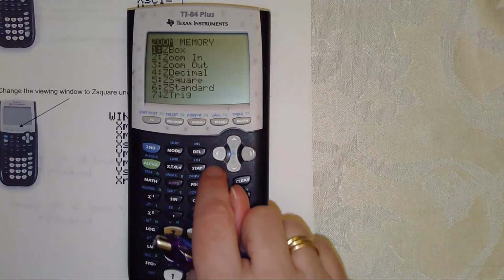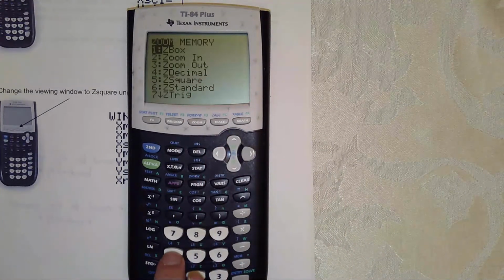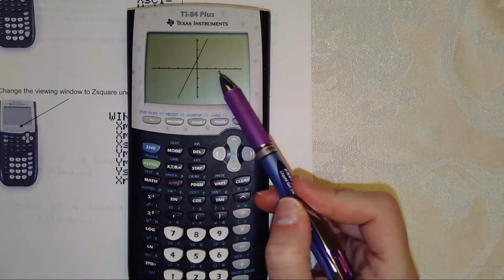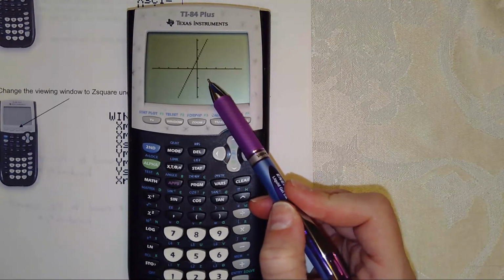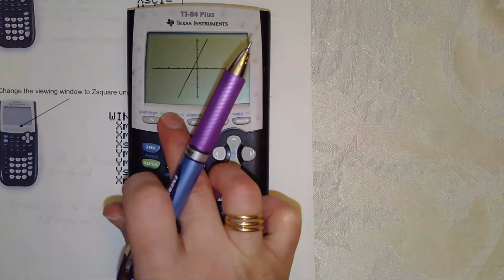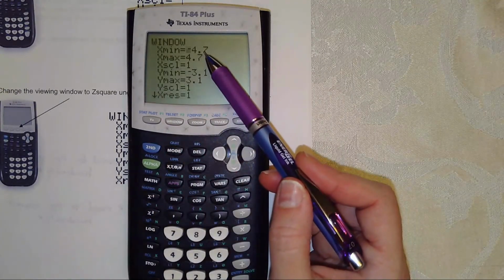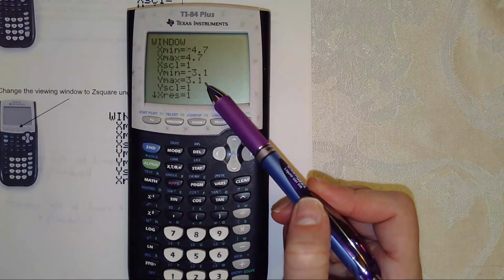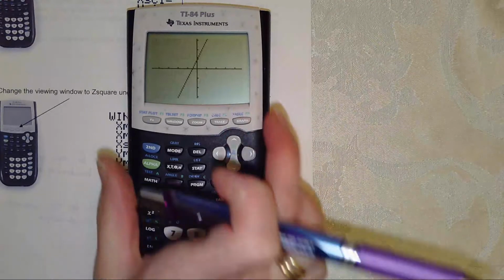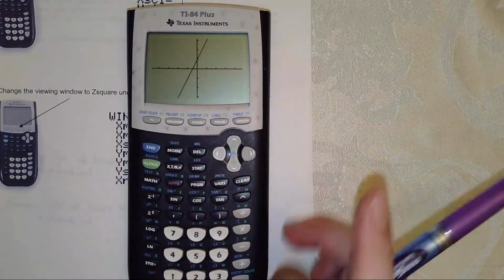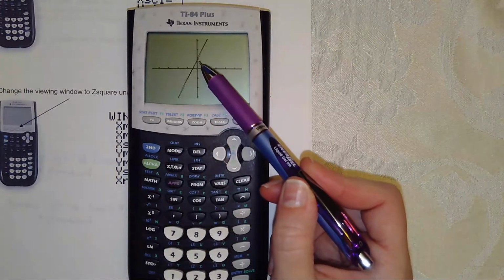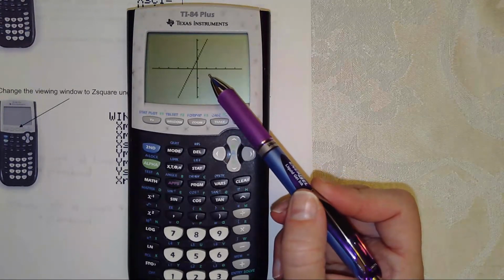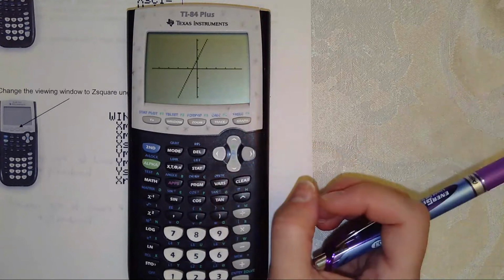There's zoom decimal, like you can see what happens if I hit zoom 4. Oh, the tick marks, right? There's not many now. Look at that. So if you look at window, it tells you what they are. So now my x goes from about -5 to 5 and y from -3 to 3. So it really kind of zooms in on the graph a little bit, but it's much easier to see where that y-intercept is. The x-intercept is stuck between 0 and 1. So it's kind of nice. It zooms in a little bit around the origin.